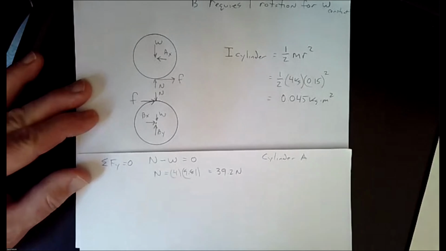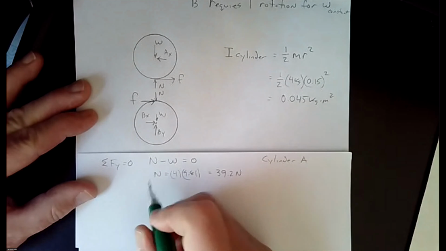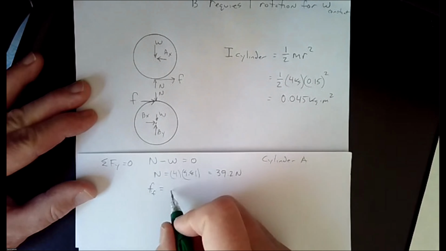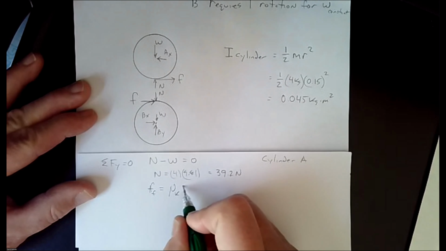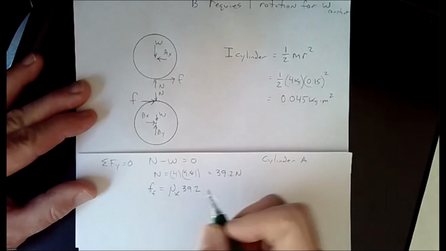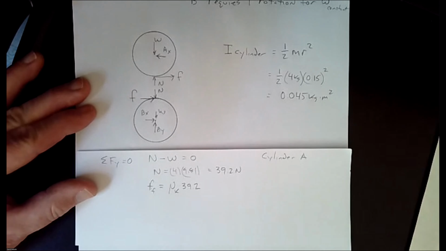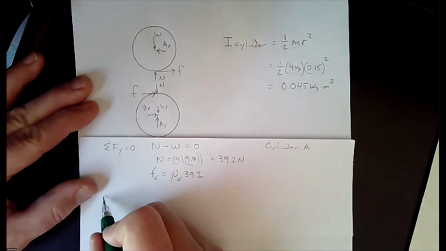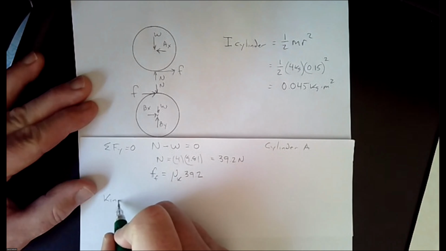All right. Therefore, we know, since it's slipping, that the friction force is just going to be equal to mu k times 39.2. All right. So we'll need that for later. The other thing we want to look at, what is the initial kinetic energy?